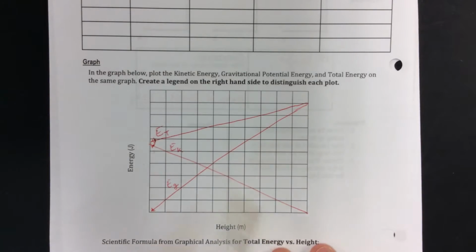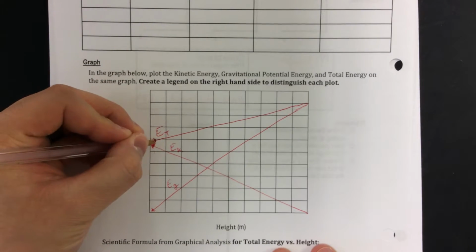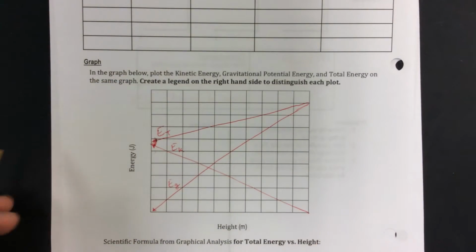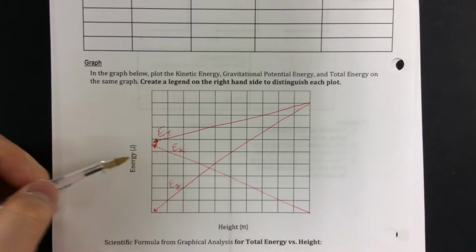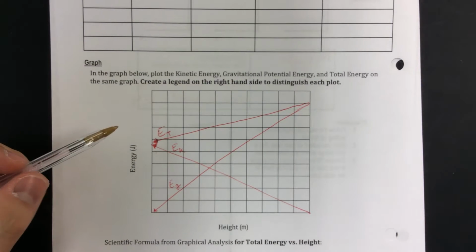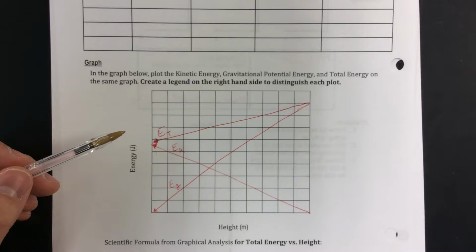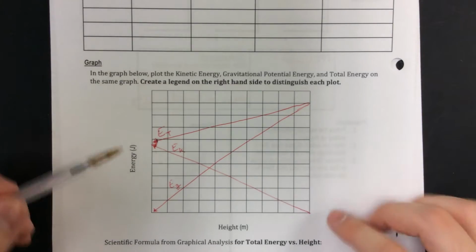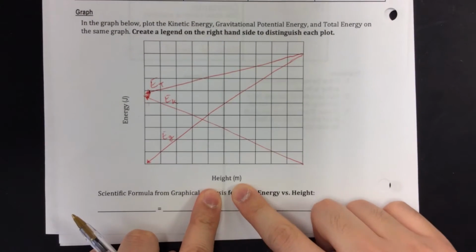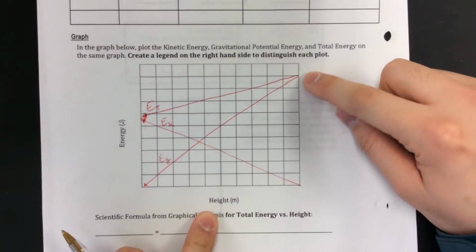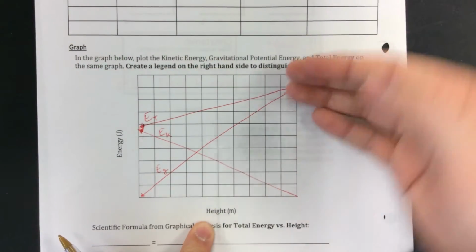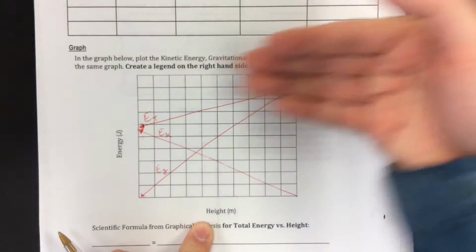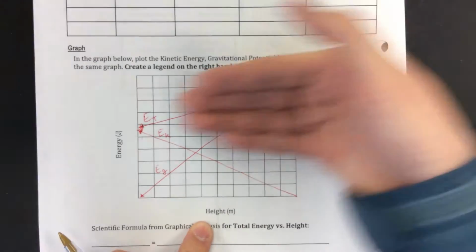In other words, I also want you to do this on your lines. Draw an arrow indicating the progression of time. What I mean is, this is supposed to be height. You start at a higher height and you are dropping. So time is actually marching this way.